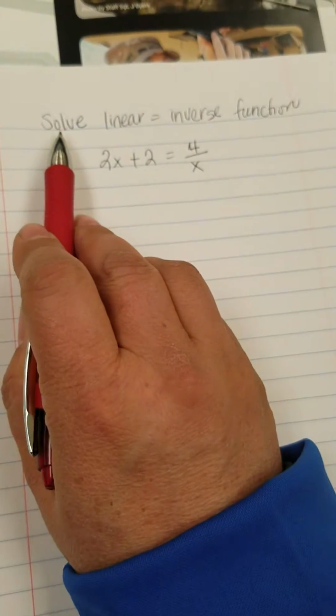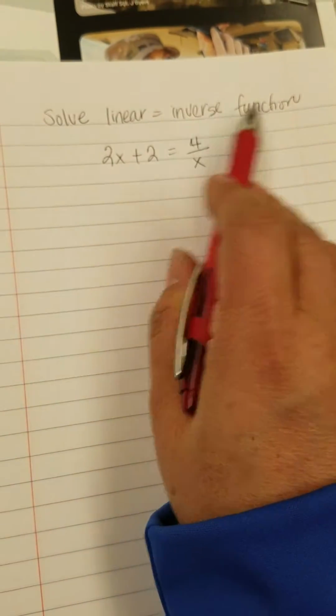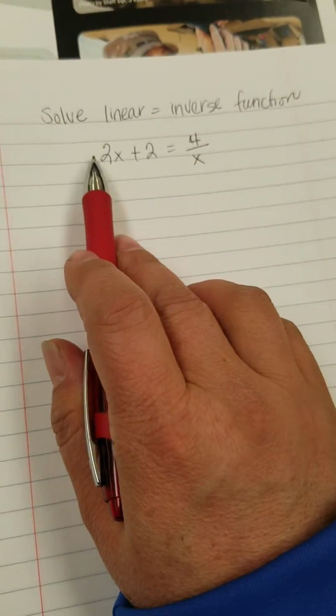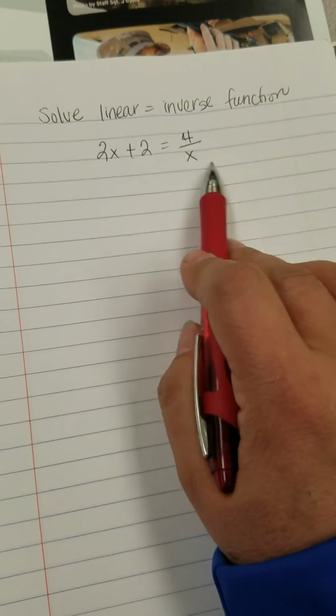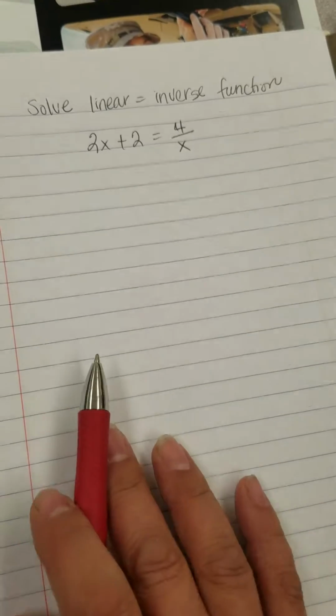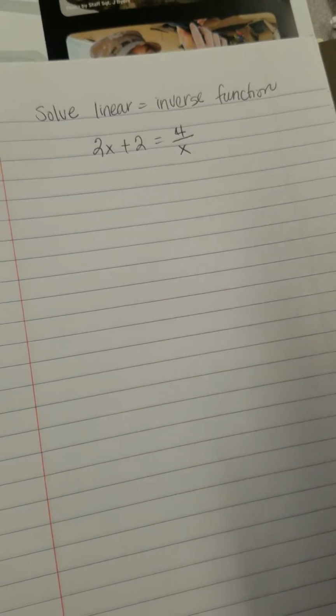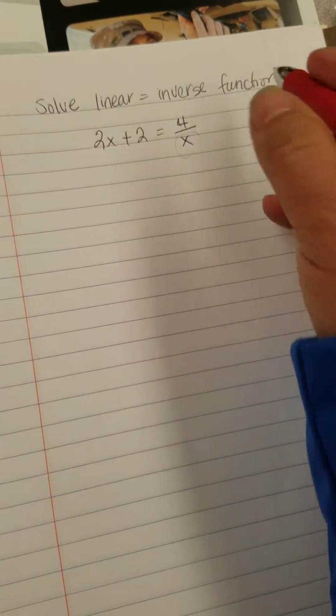Hi, today we'd like to go over how to solve linear equals inverse function. As you can see, on the left side we have a linear function, and on the right side we have an inverse function. An inverse is a constant divided by a variable. So how do I solve this? Take note that we have a variable in the denominator.